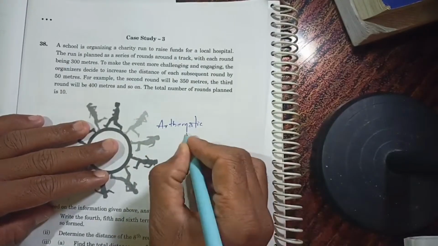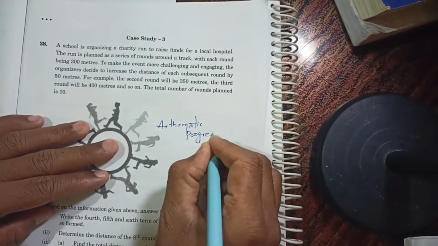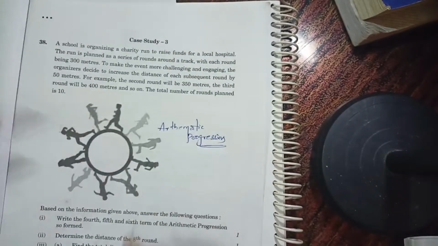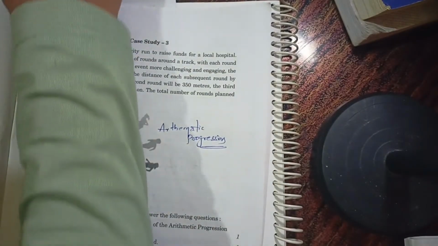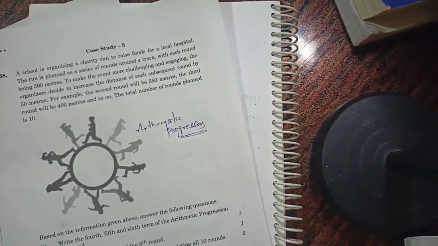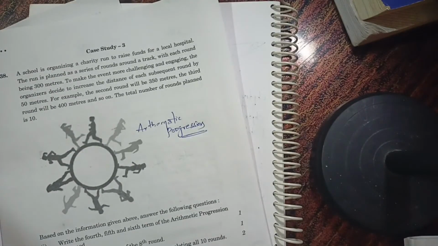Based on the questions they have given, the problems depend on arithmetic progression. That's it. These are all the problems.